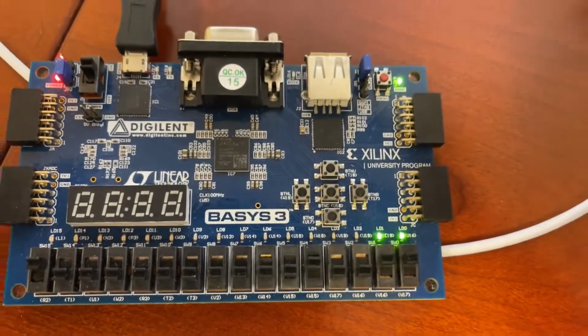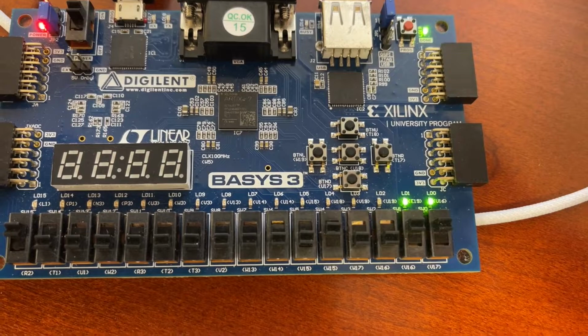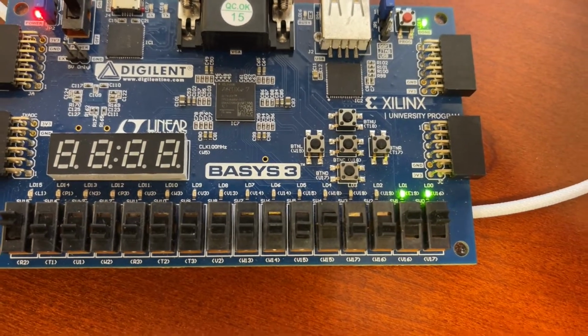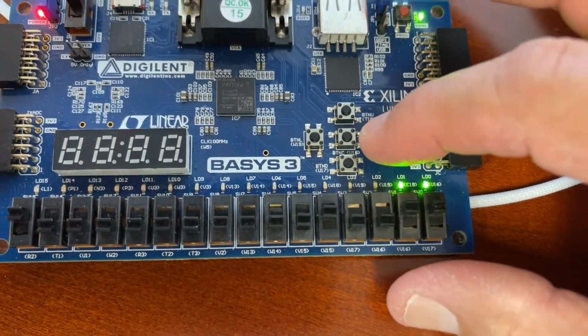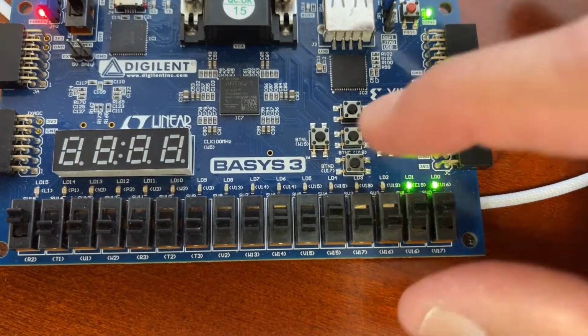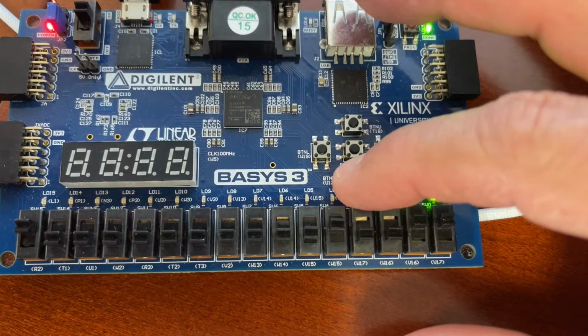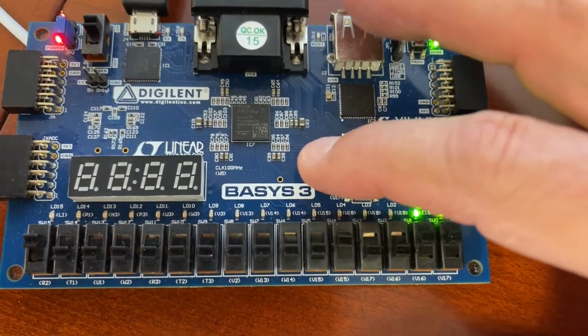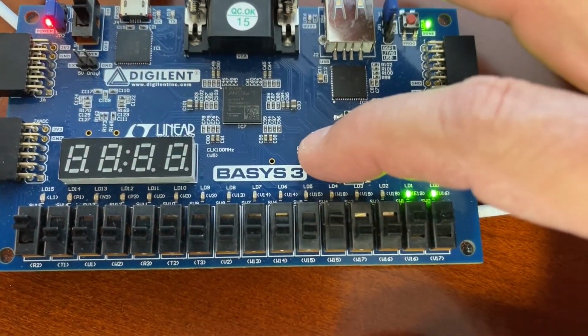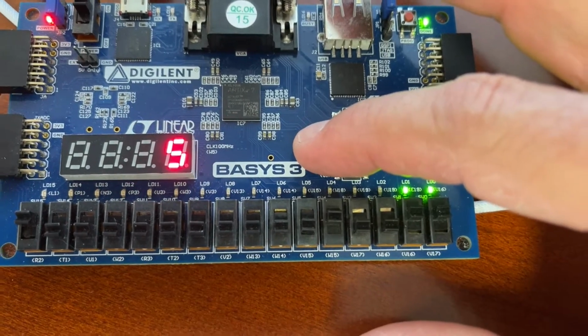The other functions have to do with add 1, add 2, or 2's complement. So this button takes the 2's complement of 3. This button adds 1 to 3, so I should get 4. And this left button adds 2, so 3 plus 2 is 5.